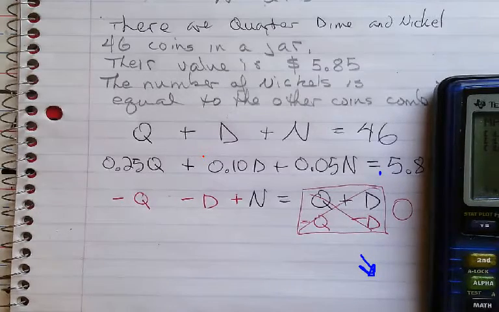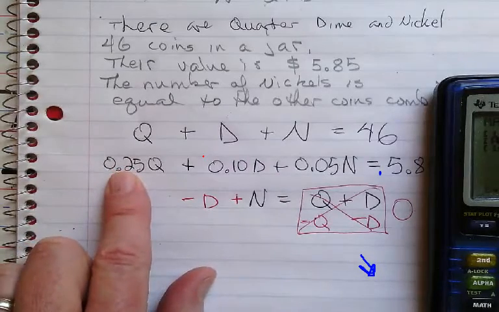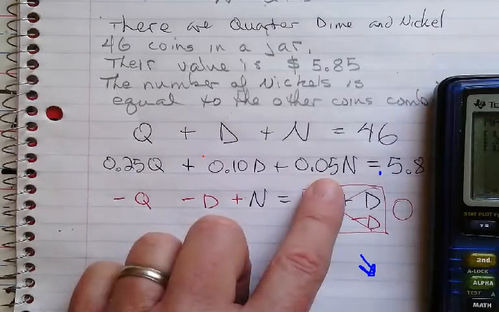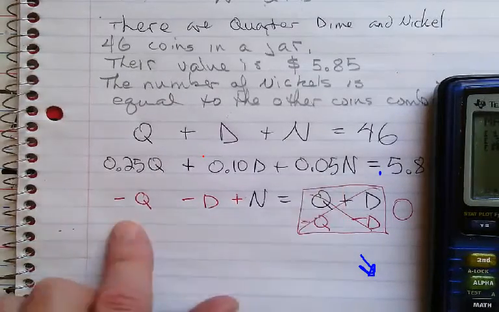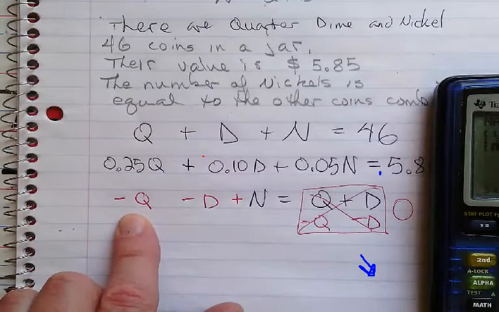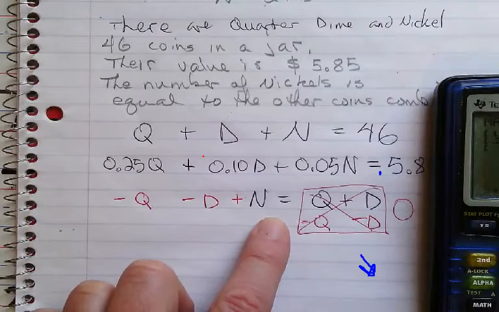Right? And then the next one is 0.25, 0.10, and 0.05. No problem. And then the next one is negative 1, negative 1, positive 1.